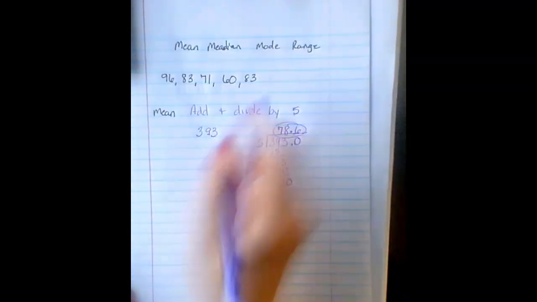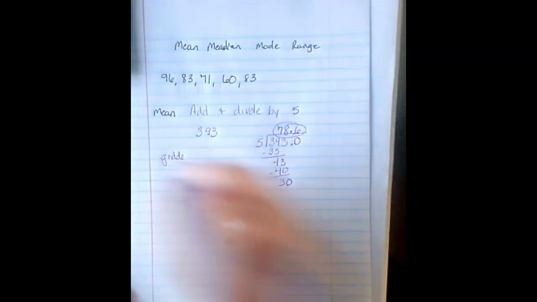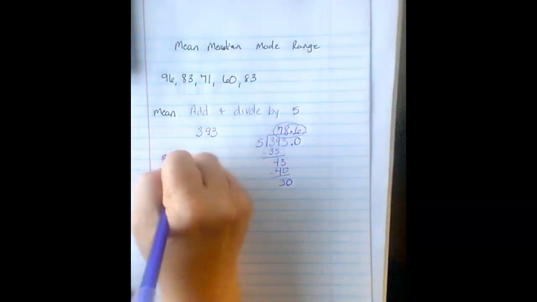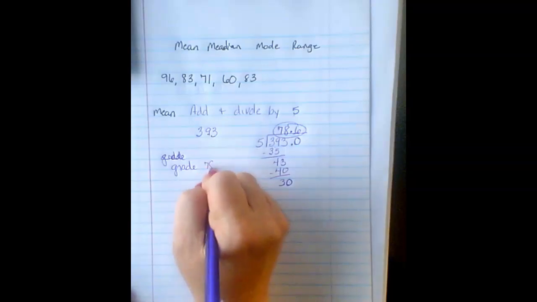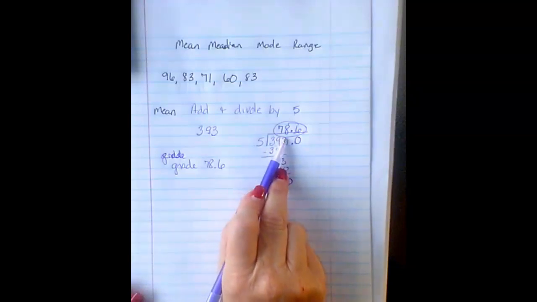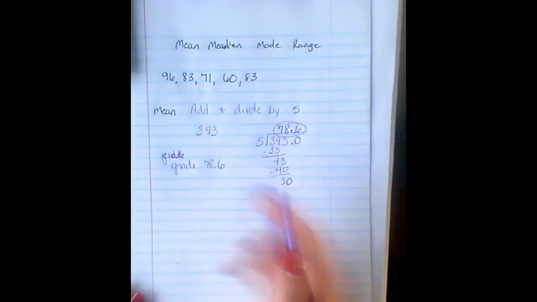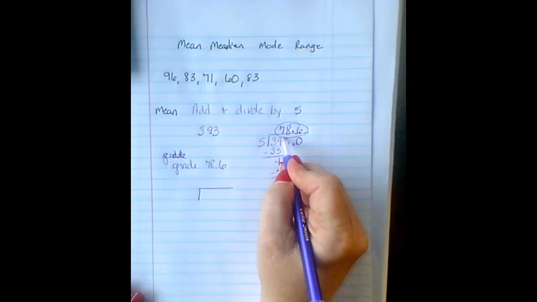So if these were grades, your grade would be a 78.6. So now, let's say you did another grade, and you have to keep it at least a 70. Or if you want, let's say you want an 80. What would you have to make this an 80?